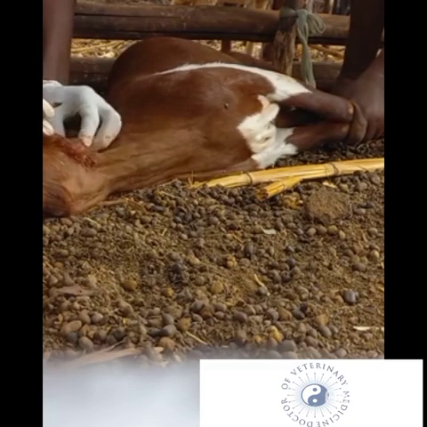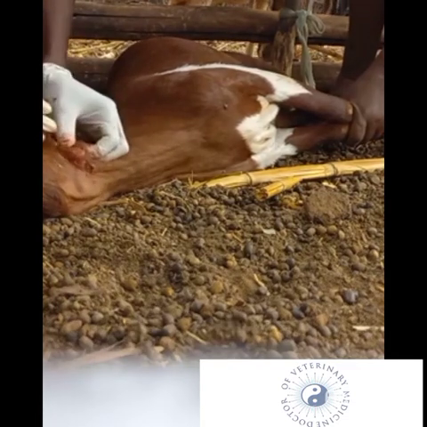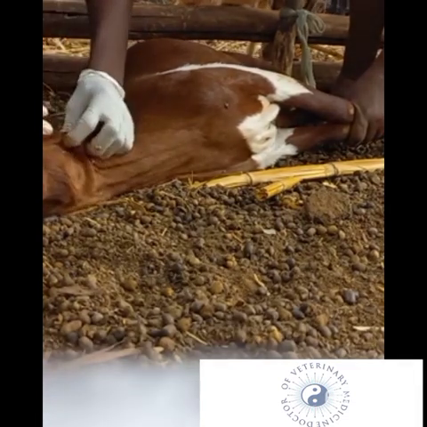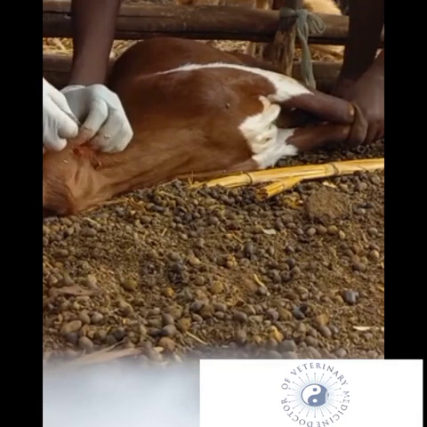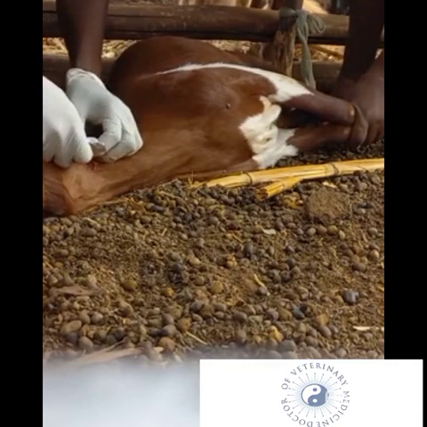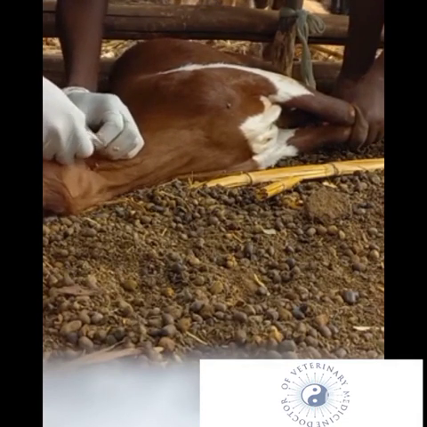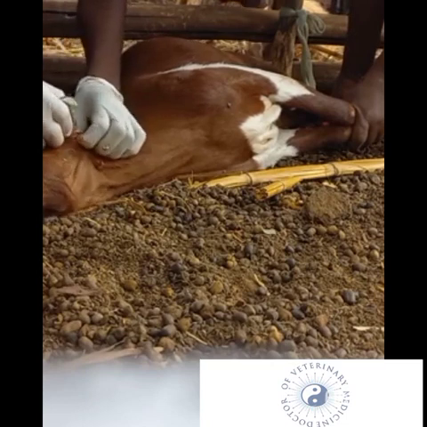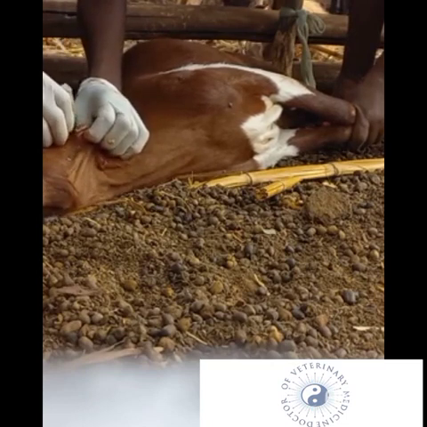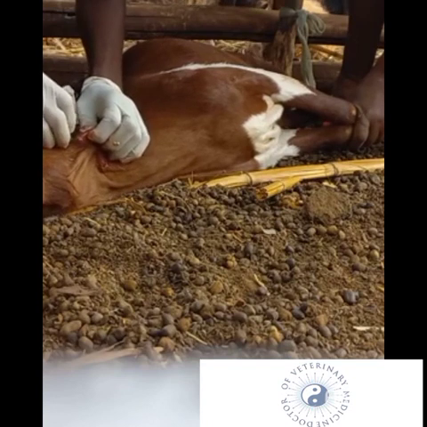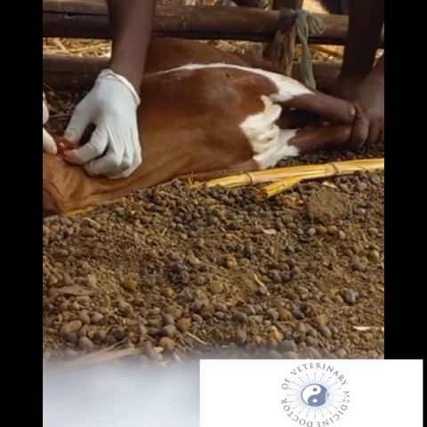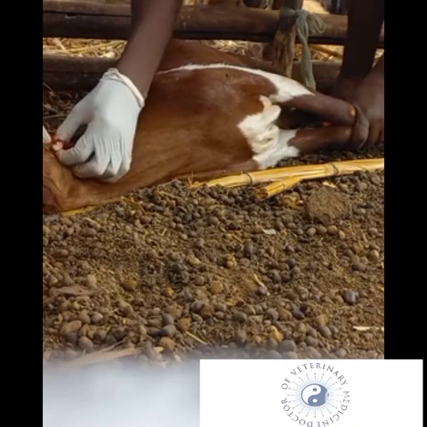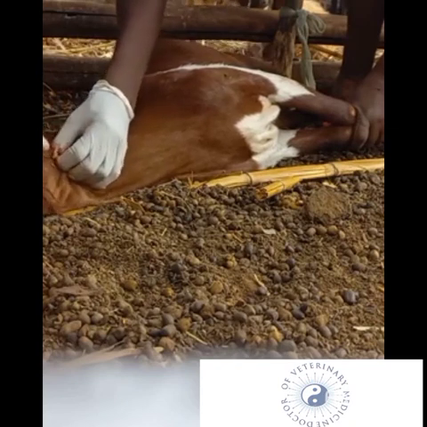So the infected animal should be kept aside, and this is another way of control: eliminate it from the herd. Another thing to control this disease is that all farmers should maintain good hygiene during lambing, docking and castration. Ensure good personal hygiene.